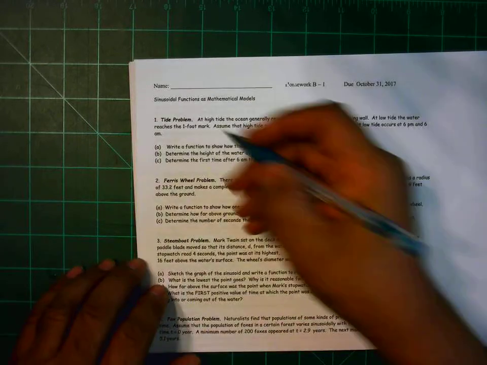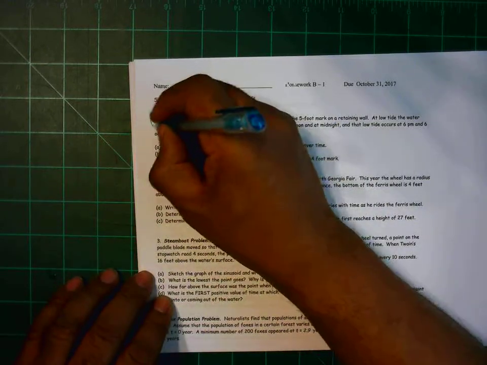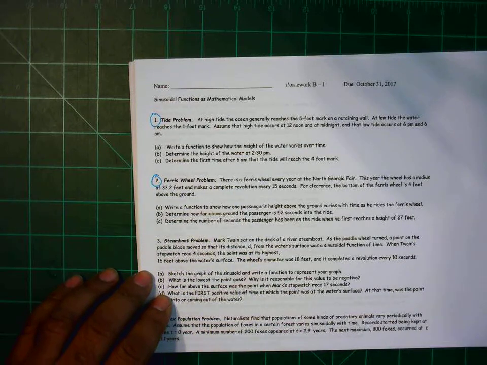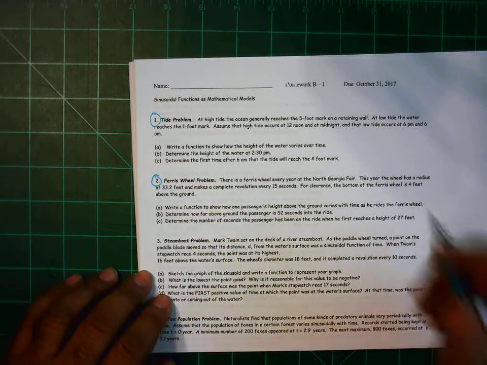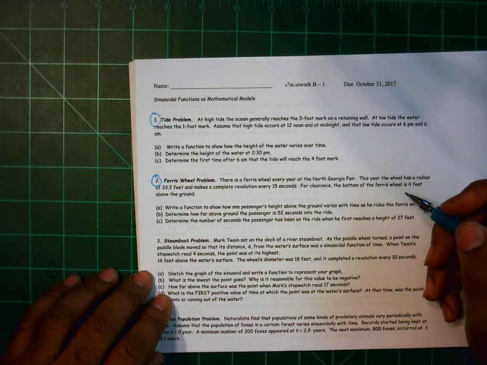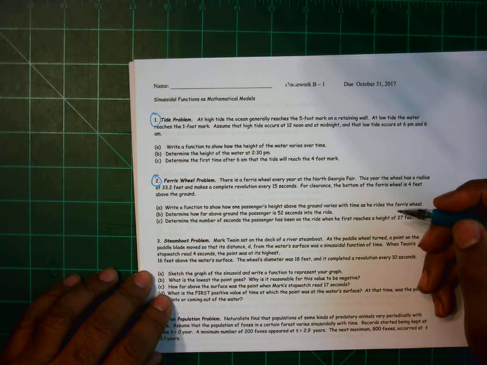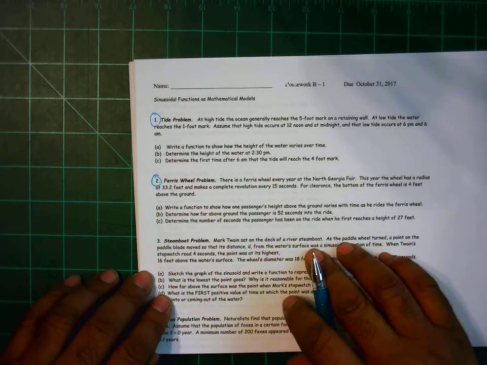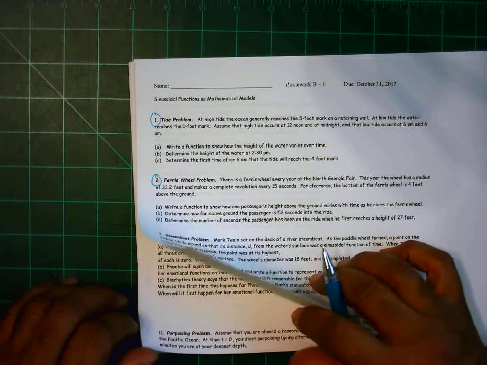Okay, this is problem number 2, the Ferris wheel problem. There's a Ferris wheel every year at the North Georgia Fair. This year the wheel has a radius of 33.2 feet and makes a complete revolution every 15 seconds. For clearance, the bottom of the Ferris wheel is 4 feet above the ground. So let's go through and work this one out.